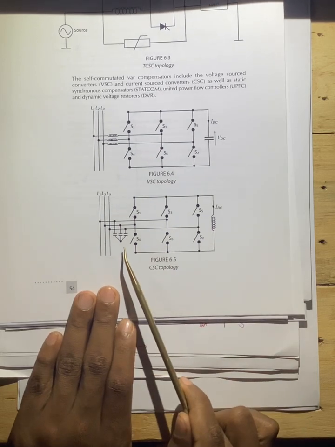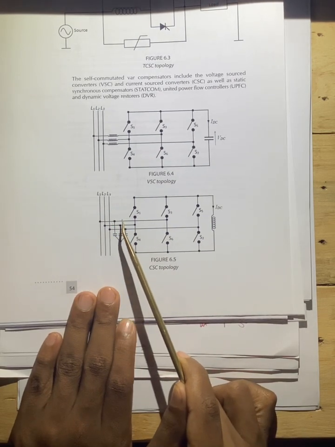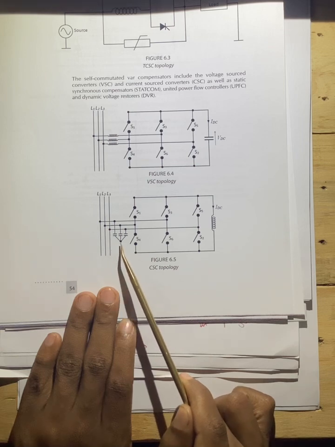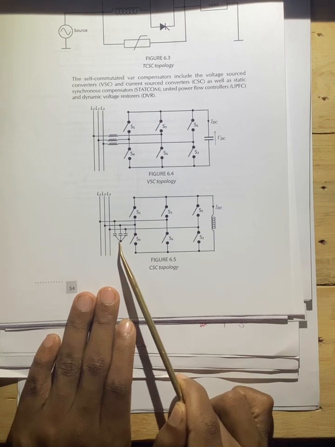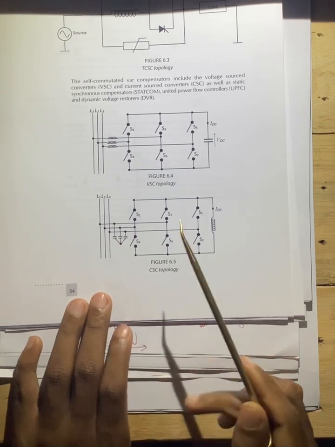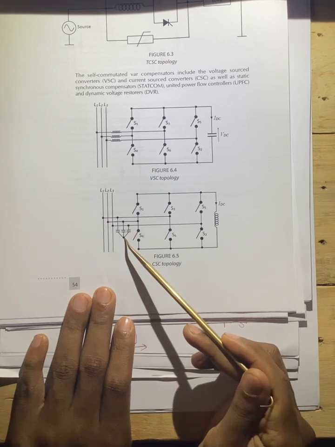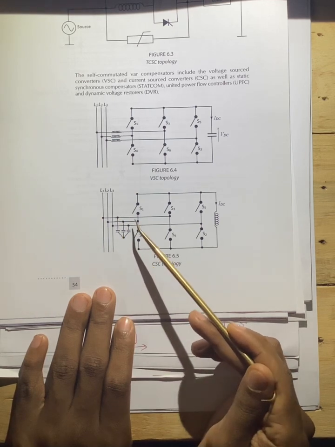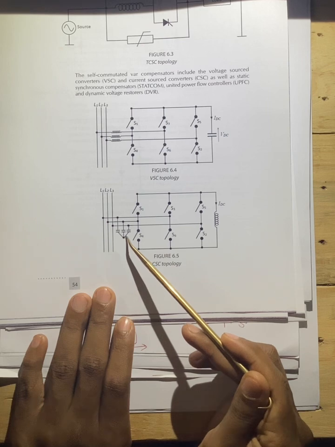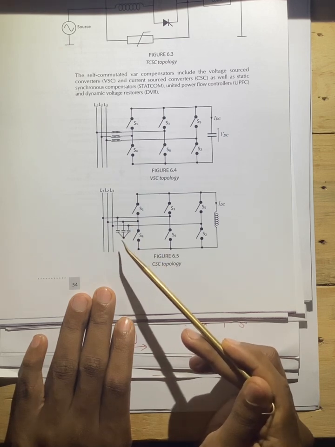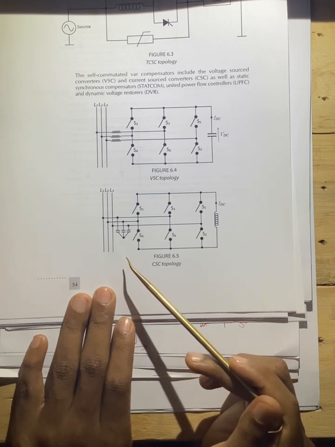And then as we continue, we will notice between line 1 and this here, which for now we'll call an earth terminal, what is it that you have? You have a capacitor. Between line 2 and your earth terminal, you have a capacitor. Line 3 and your earth terminal, you have a capacitor.